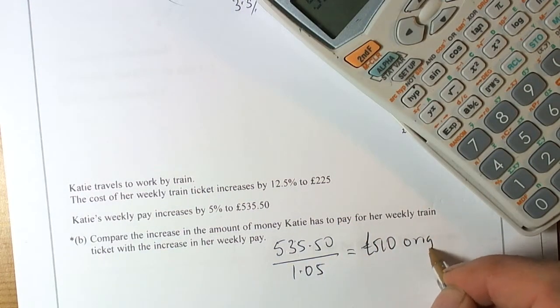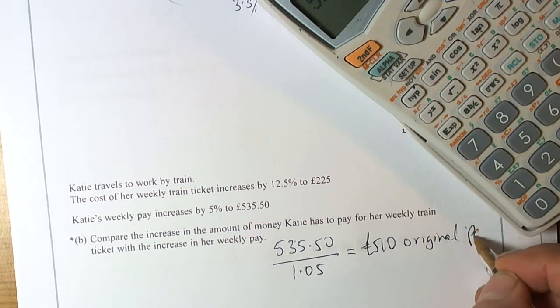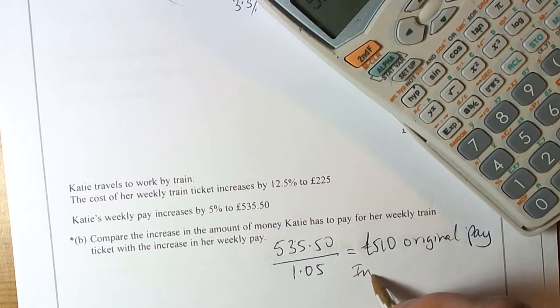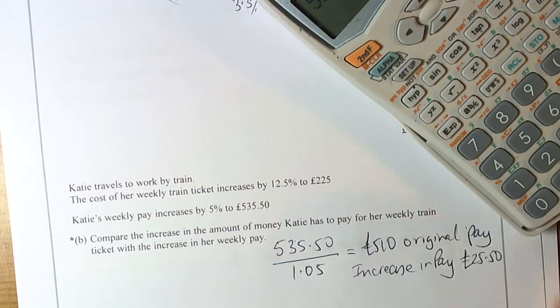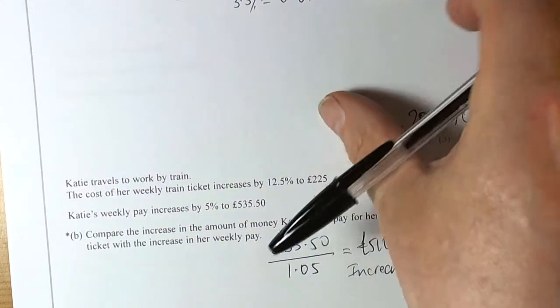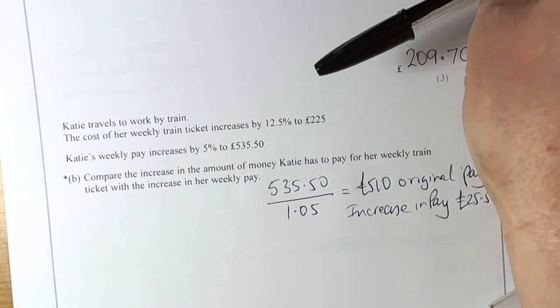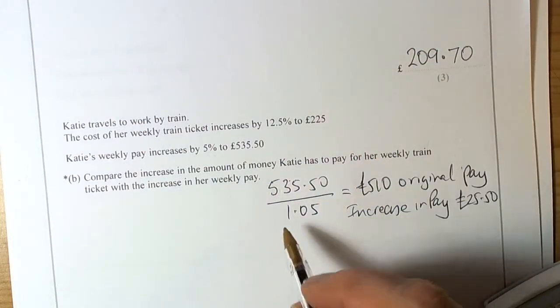So that was her original pay. So the increase in pay was £25.50p.